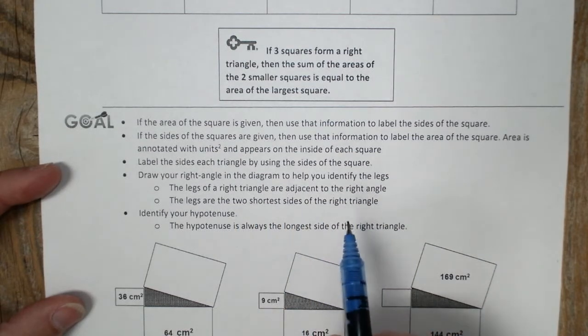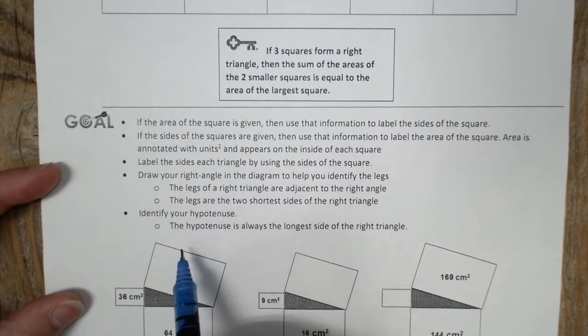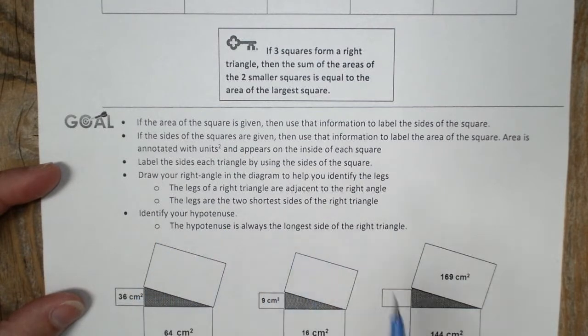That's huge because you can check your work easily. And then identify your hypotenuse. The hypotenuse is always the longest side of the right triangle.